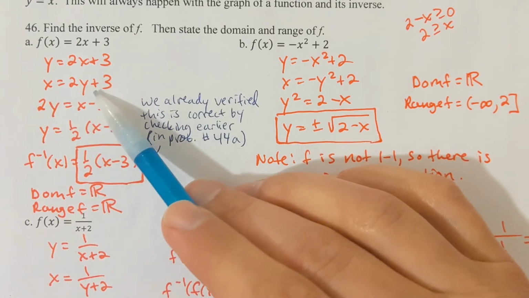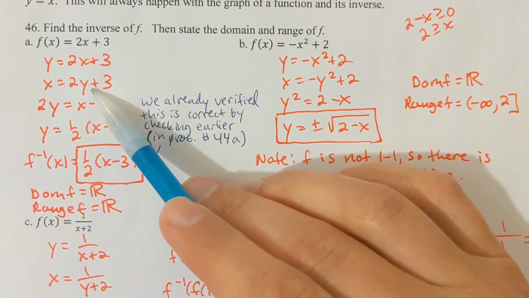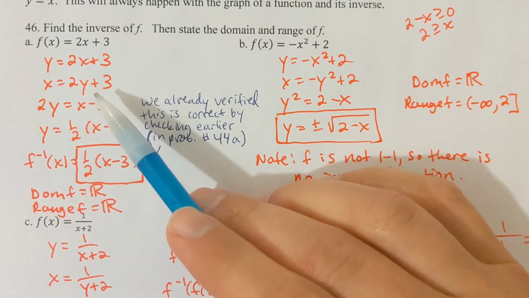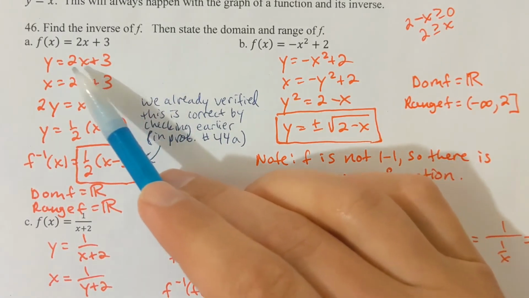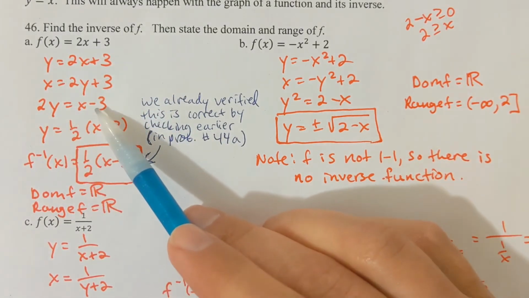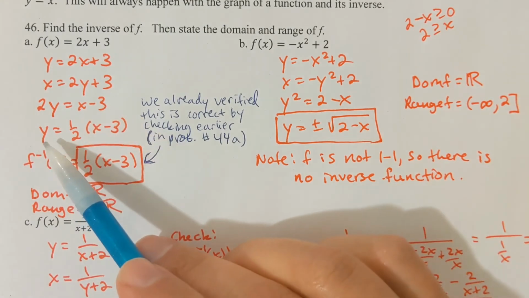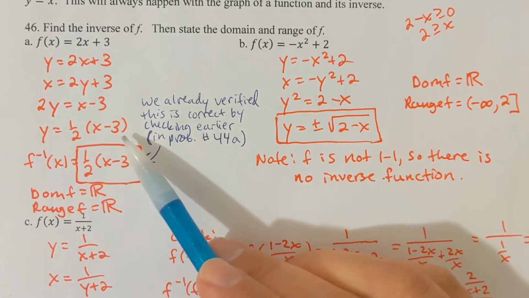And now if I solve this new equation for y, I'll have the inverse. Let's do that now. So I'll need to subtract 3 and then divide by 2. And I'm looking at y equals 1/2 the quantity x minus 3.